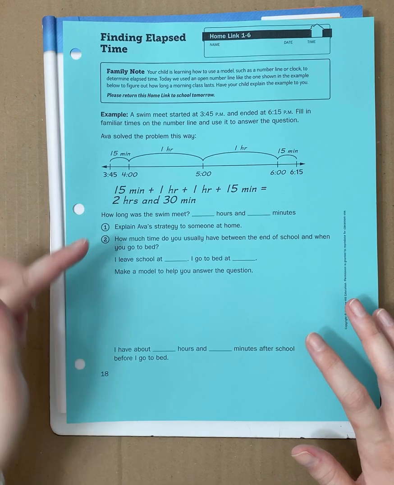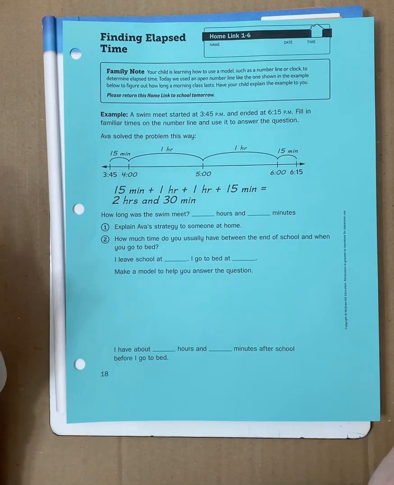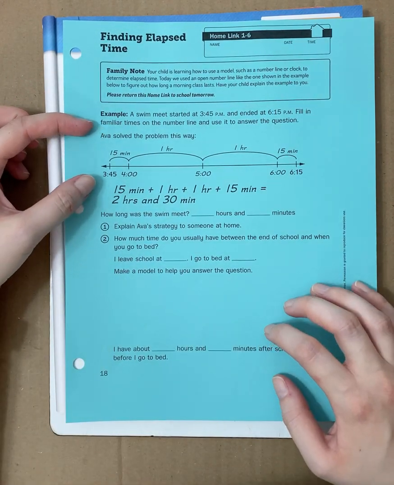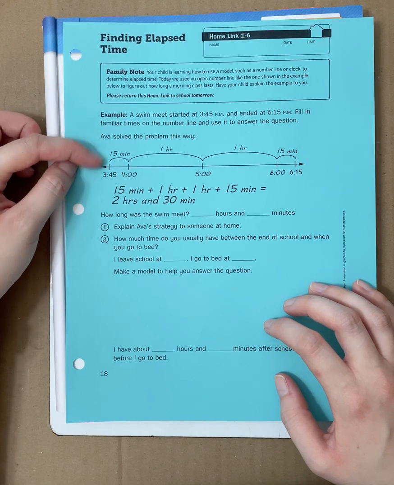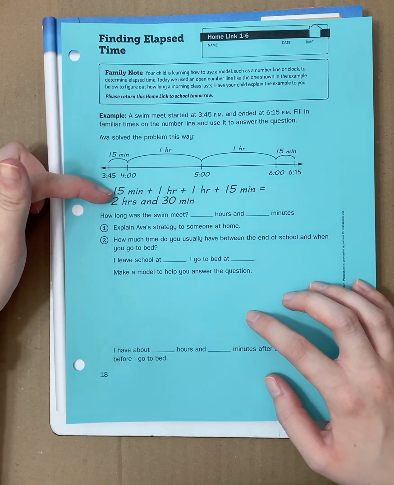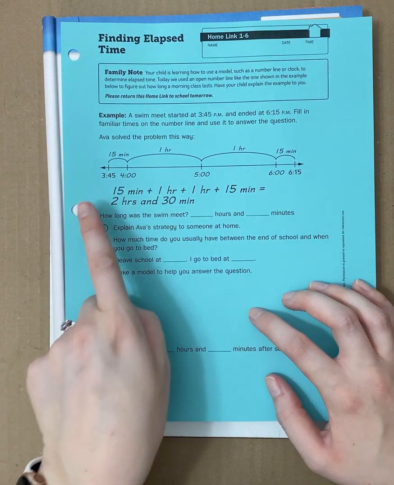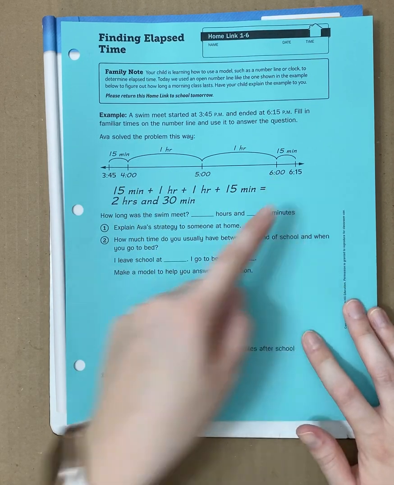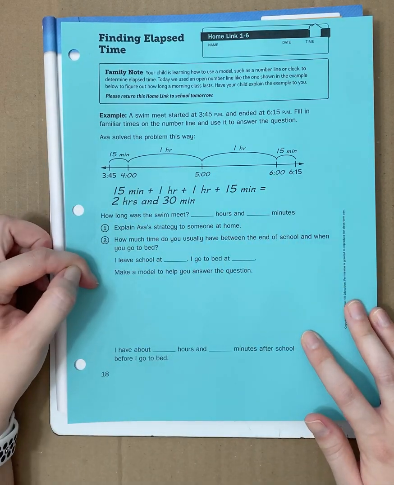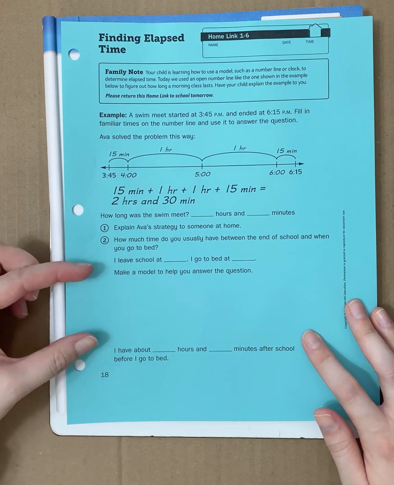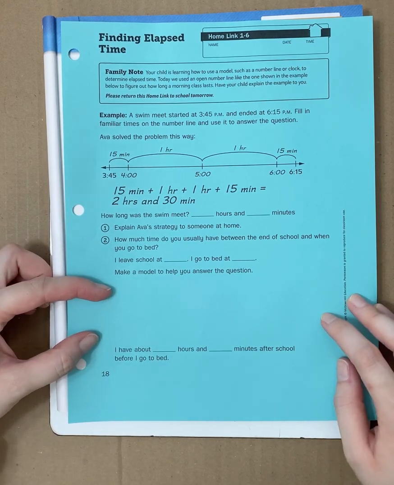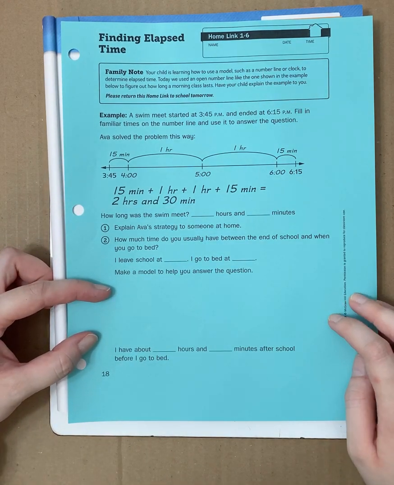So again, we're practicing our elapsed time again. And they give you the example of how someone solved this problem. And you need to look at how they solved it and answer the questions, okay? And there is some space to show your work. You guys got this.